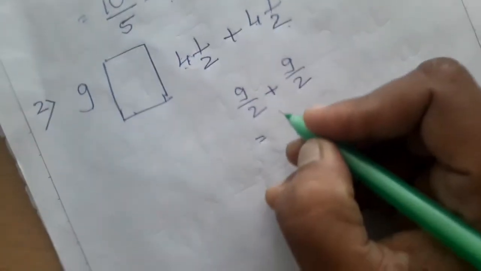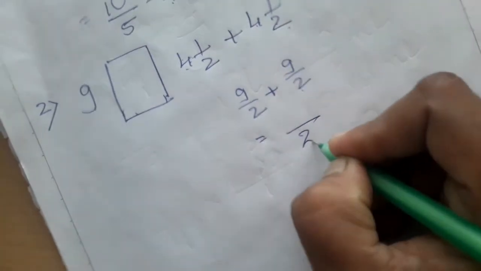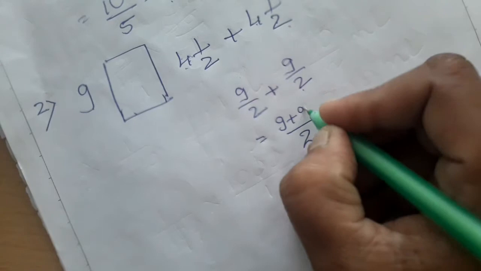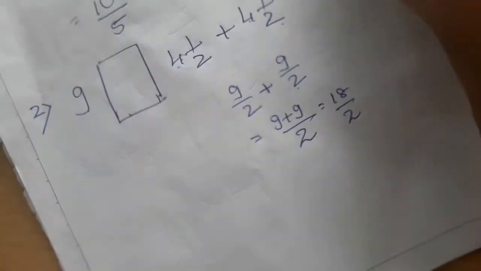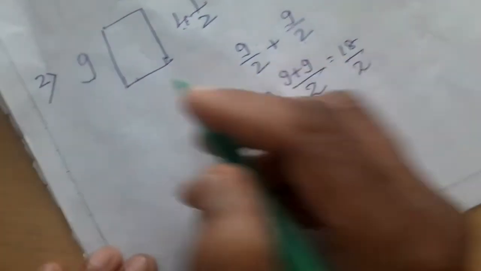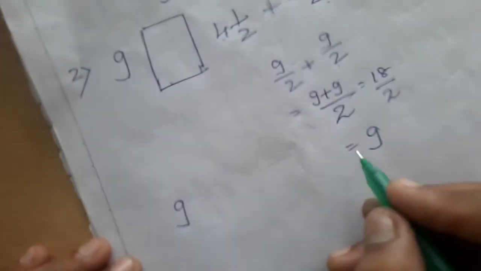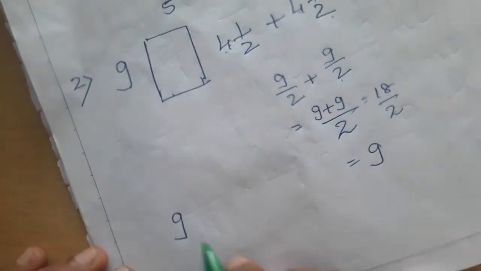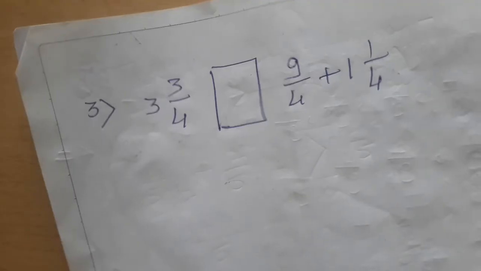Again you can see the like fractions are given because the denominators are same. So write here 2, and the numerators will be now 9 plus 9, that is 18 divided by 2. And now what will you have? 18 divided by 2 is 9. And on the left side, here also you have 9. So when you compare the two parts, left hand side and right hand side, you will have equal to sign. Is it okay? Now let us see another question.